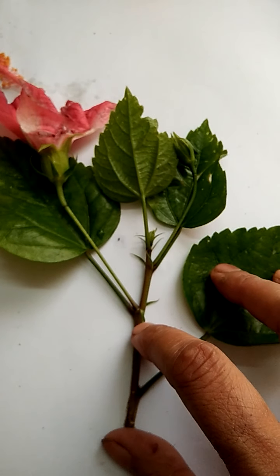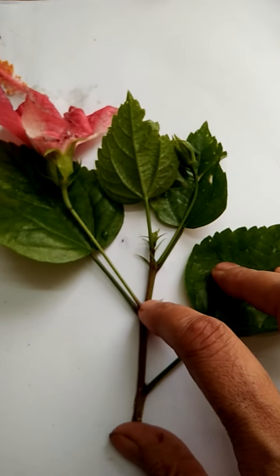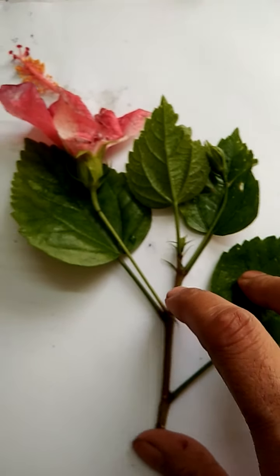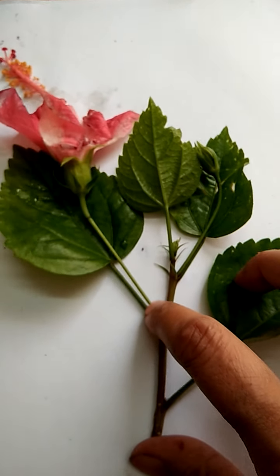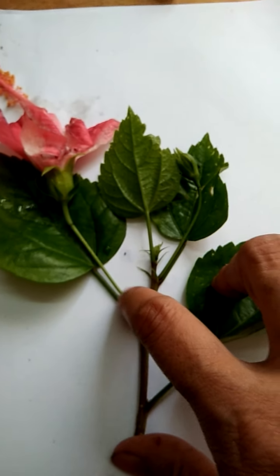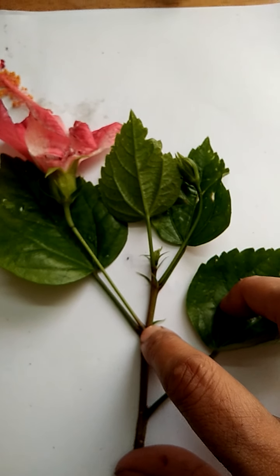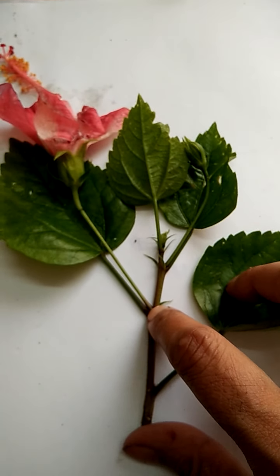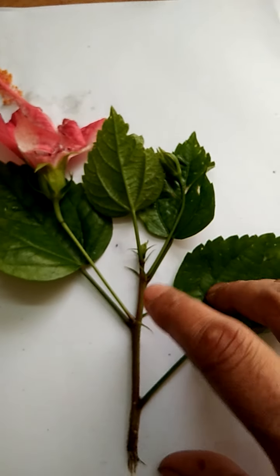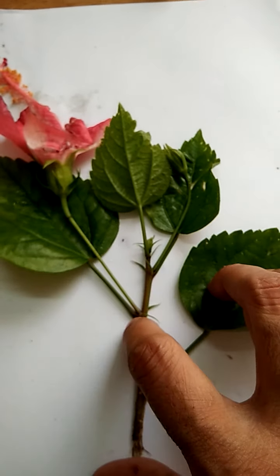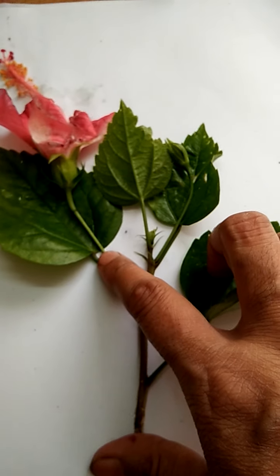This bract may be present or may not be present in other flowers. Then from the axillary position, one stalk is there. Though the flower is axillary in position, it is known as a solitary axillary flower because only a single flower is present, not a group of flowers. That's why it is solitary.